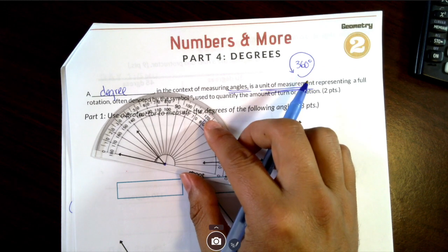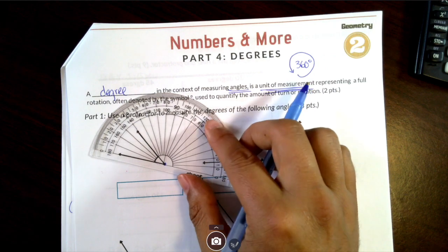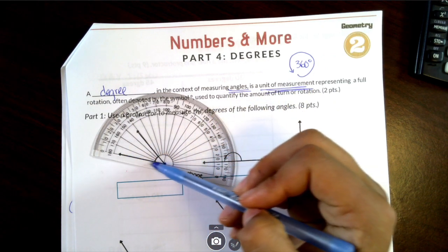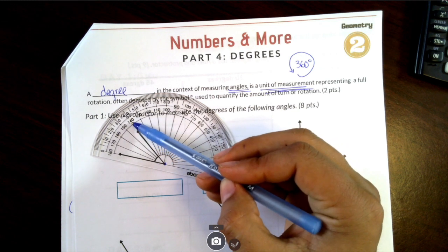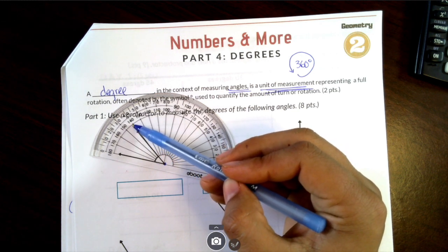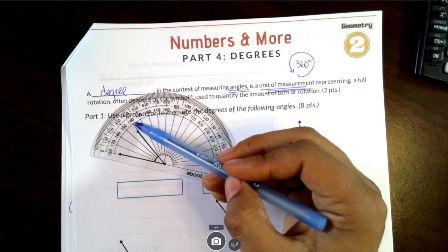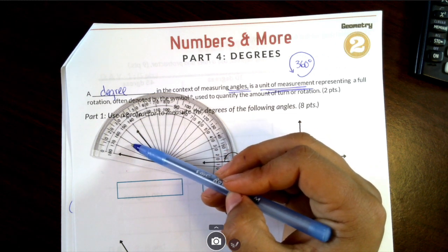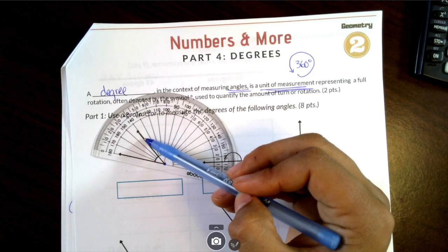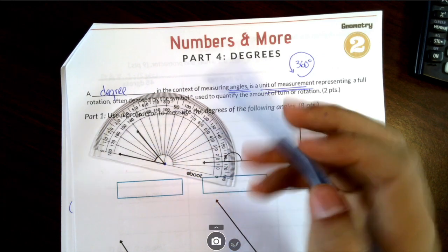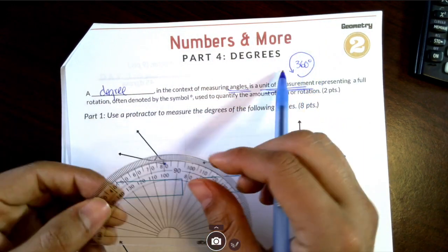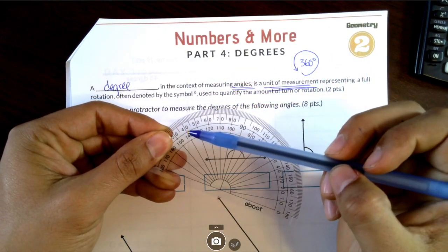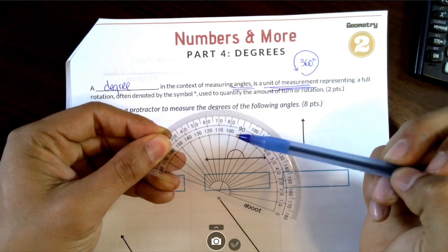And a lot of students in class were saying that this was 140 degrees. Why? Because if you see this angle, it points at 140. But the funny thing is, it's not 140 degrees. This starts right here, so it goes 10, 20, 30, 40, and I actually think it's a little bit less than 40, so I'm gonna say 39. So notice that the 40 is actually on the 140. So you have to be careful on which one is it.